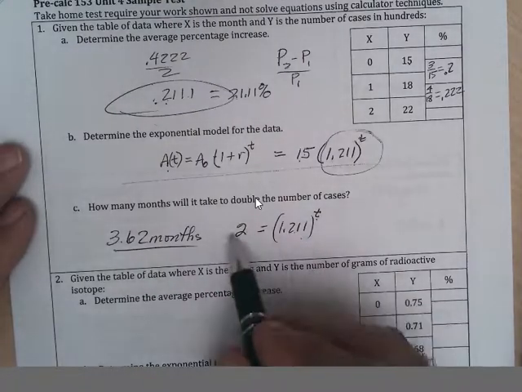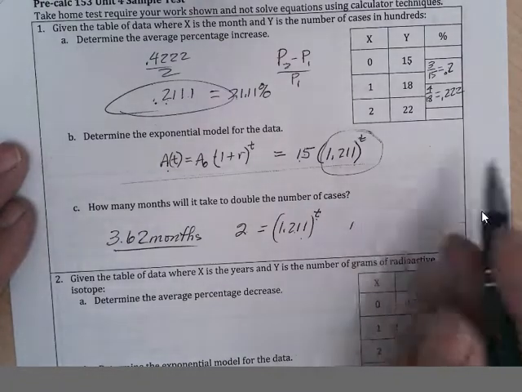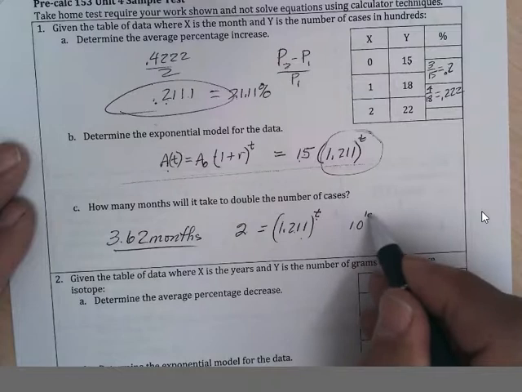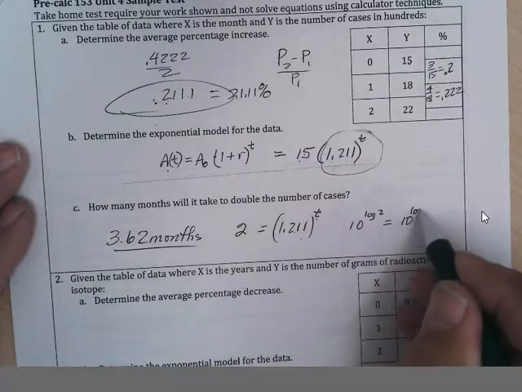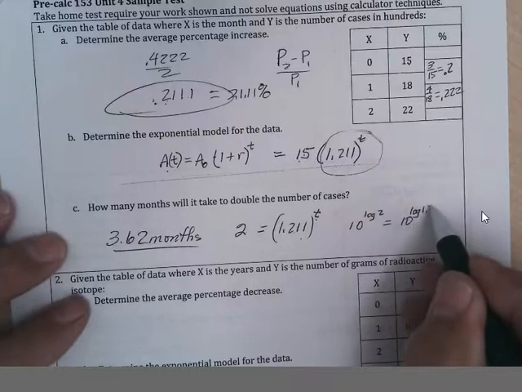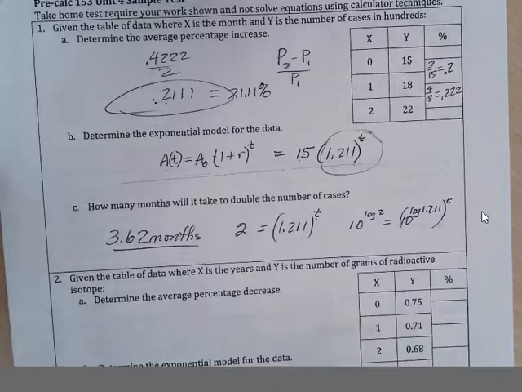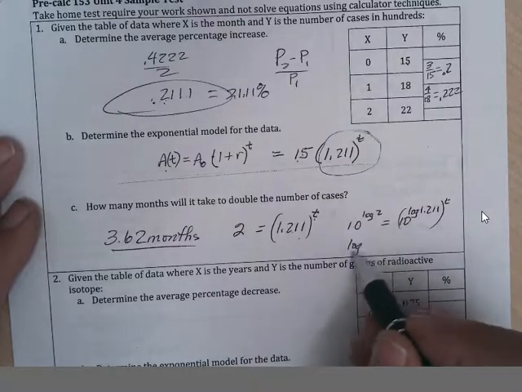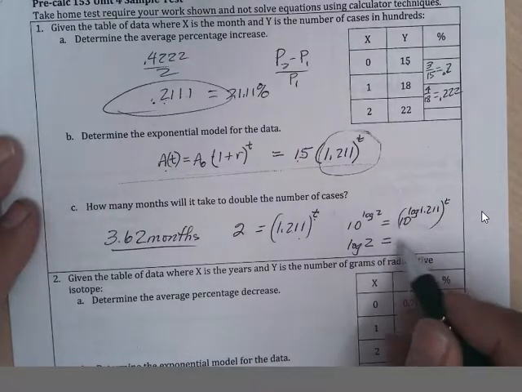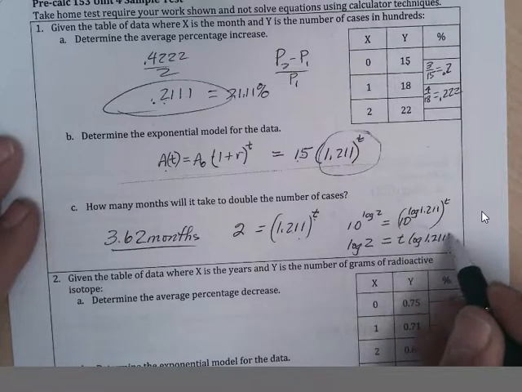You could also rewrite this in logs. Let's say we did it in base 10. 10 to the log 2 equals 10 to the log of 1.211 to the t, and since they have the same base, these would have to be equal, and so you'd have log 2 equals t log 1.2111.